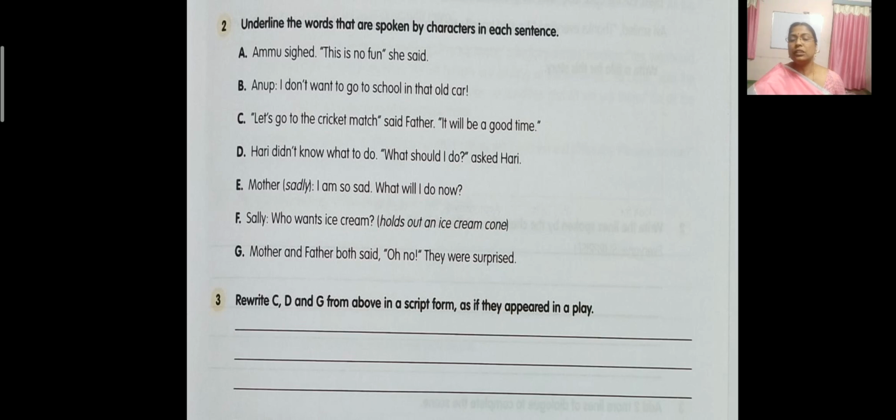Okay, children. Now coming to the third bit. Rewrite C, D and G from above in script form as if they appeared in a play. So now C. So what is C here? "Let's go to the cricket match," said father. "It will be a good time." This particular line you will come across in stories, because in stories quotation marks will be there, no, children. So now you need to write this in script form. That is how it will be in a play.